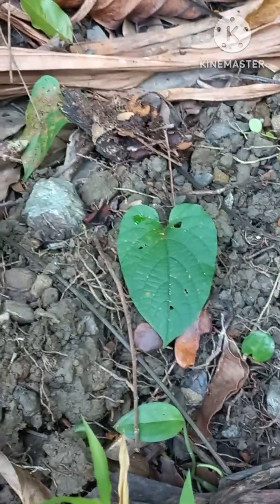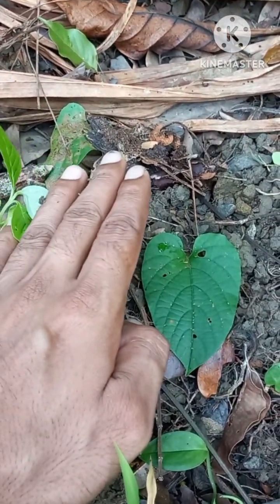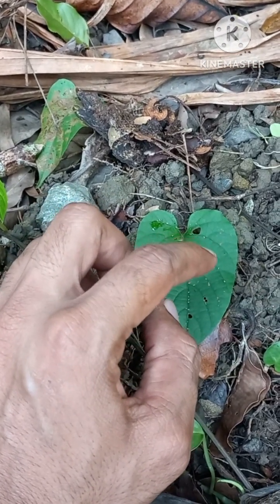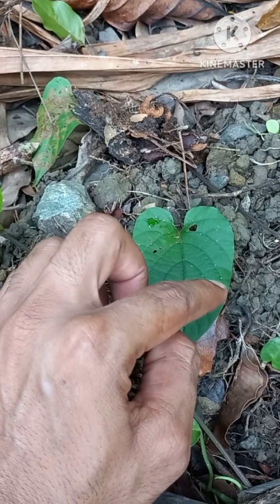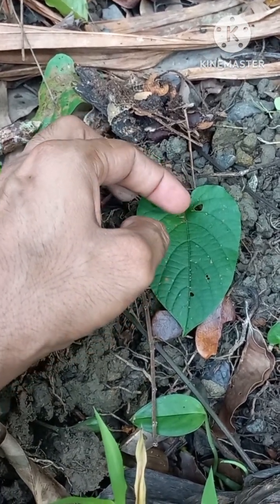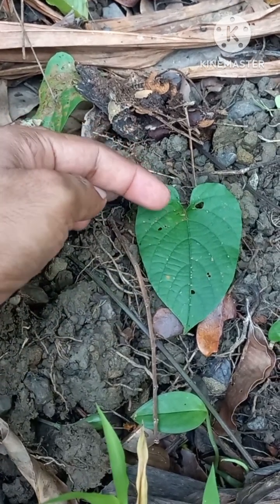Next, whenever rainfall comes, the antheridia will open and antherozoids, or sperms, will be released. At the same time, the egg is also exposed to the external environment.